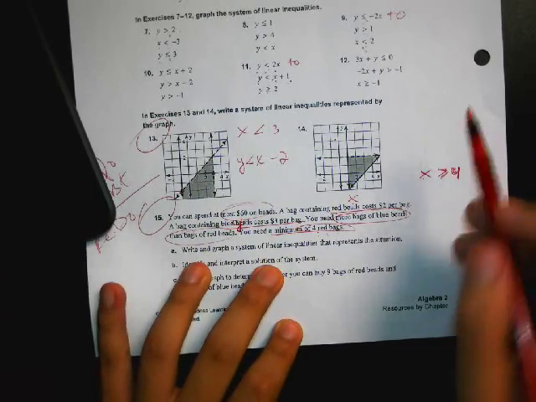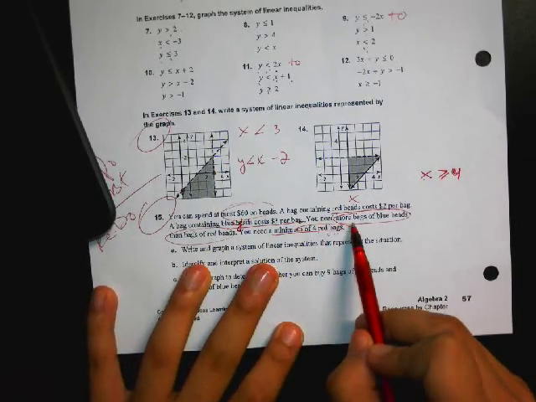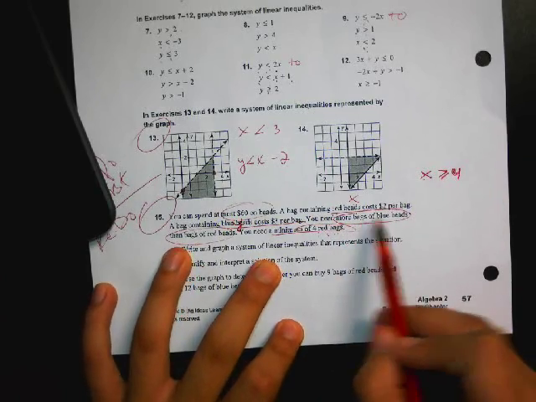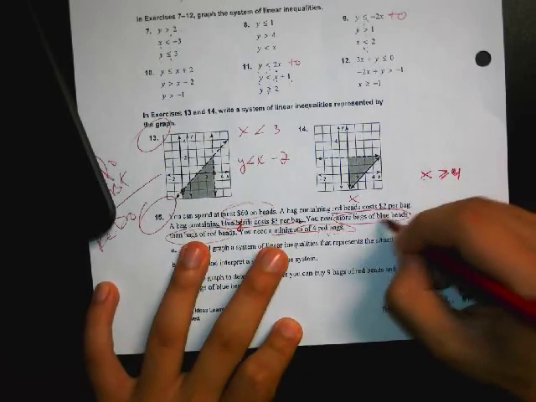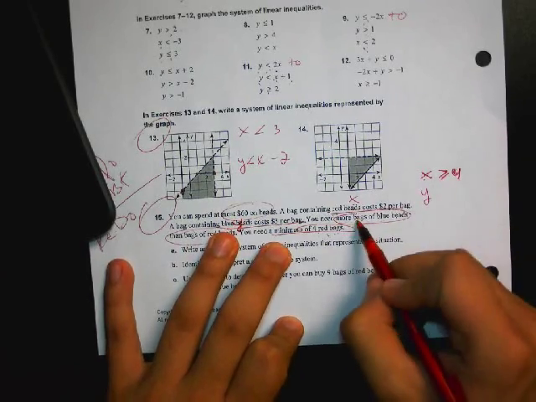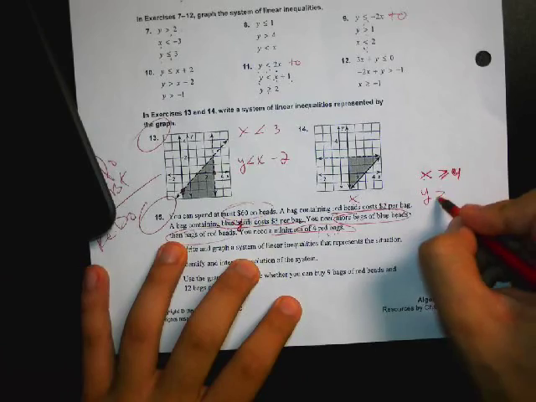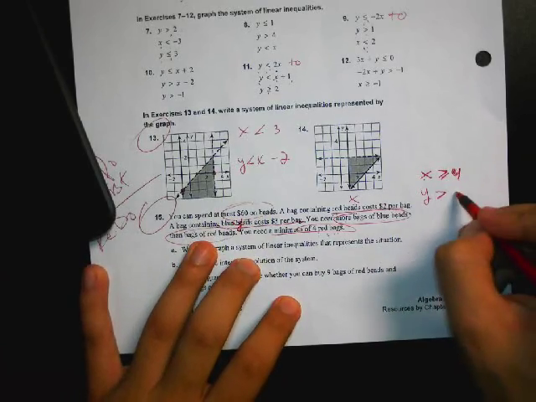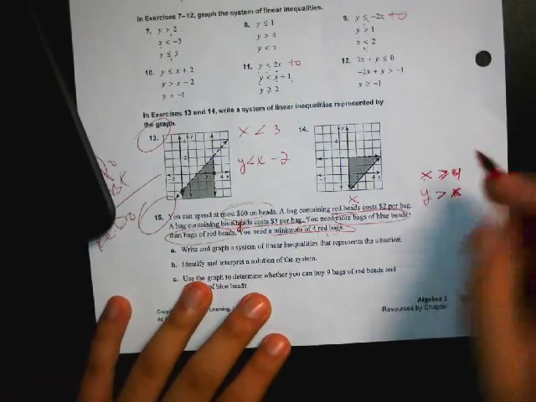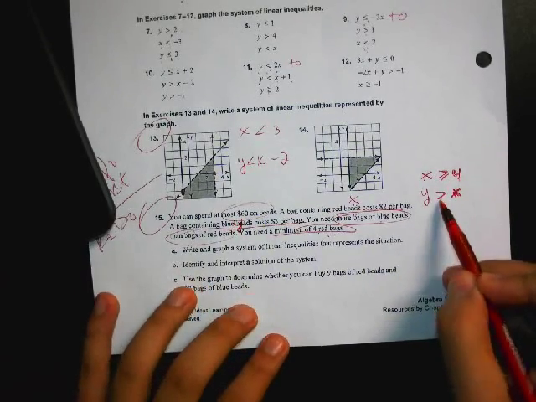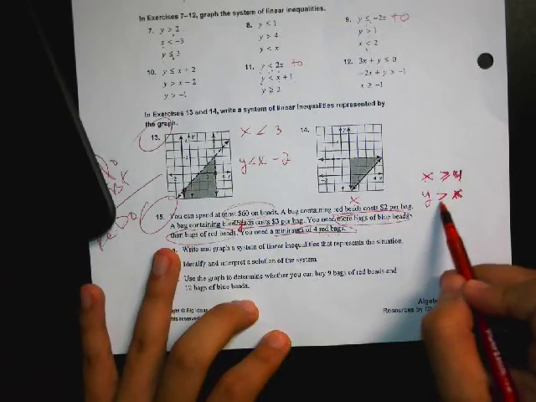This next sentence says you need more bags of blue beads than bags of red beads. So blue beads was Y, and Y has to be more than red. There's no equal sign since they have to be more than, cannot be equal to. So it has to be strictly greater than X.